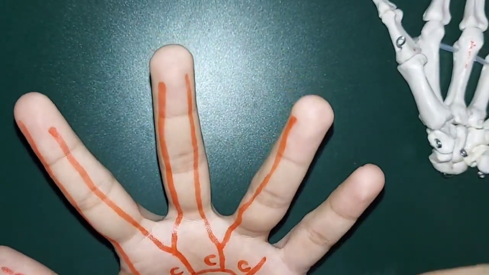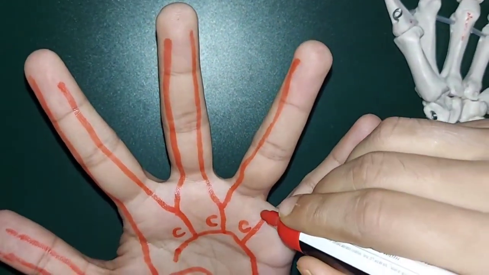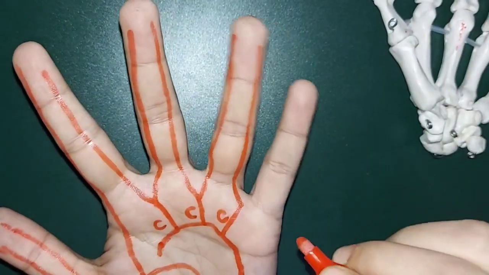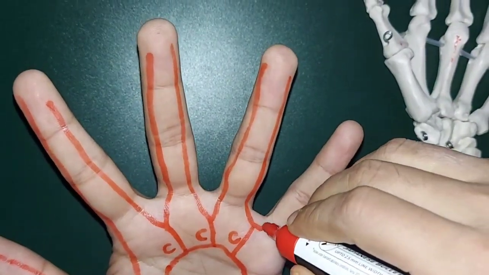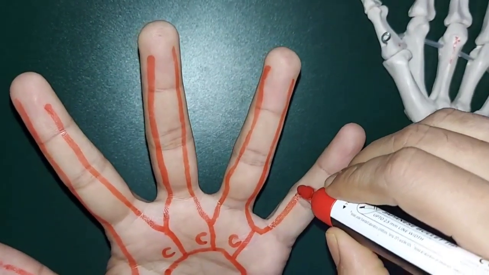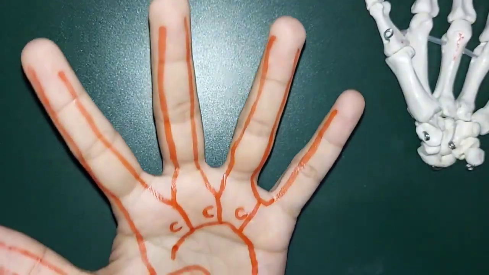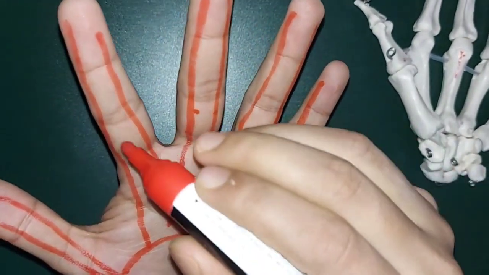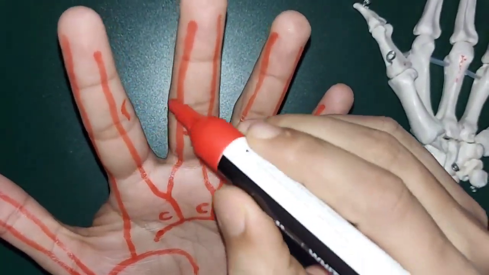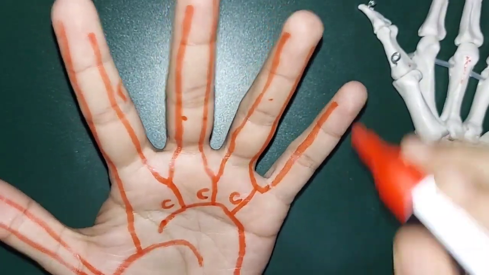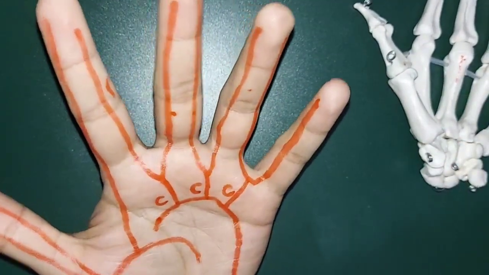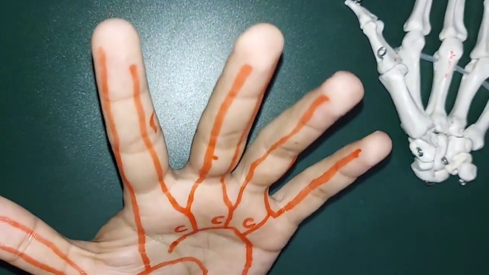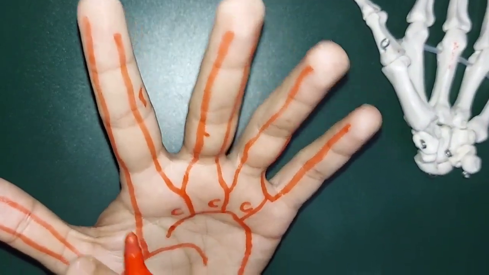or ring finger. This also bifurcates and supplies the medial side of the ring finger, and another branch supplies the lateral side of the fifth finger. So these are proper digital arteries. These all are proper digital arteries and supply the digits. This was the radialis indicis artery. These two were the princeps pollicis artery.